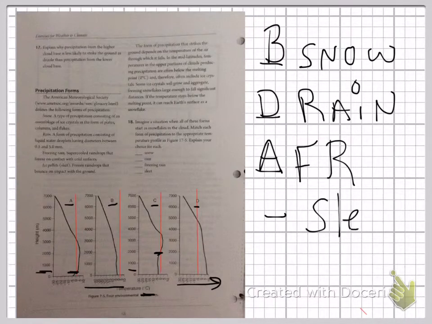And finally, sleet, the last one left, will be something that unfroze and then refroze, but had time to refreeze on the way down, and so C as a profile works. Don't forget the second part of this question, which is explaining why you're going to line these up in their profile.